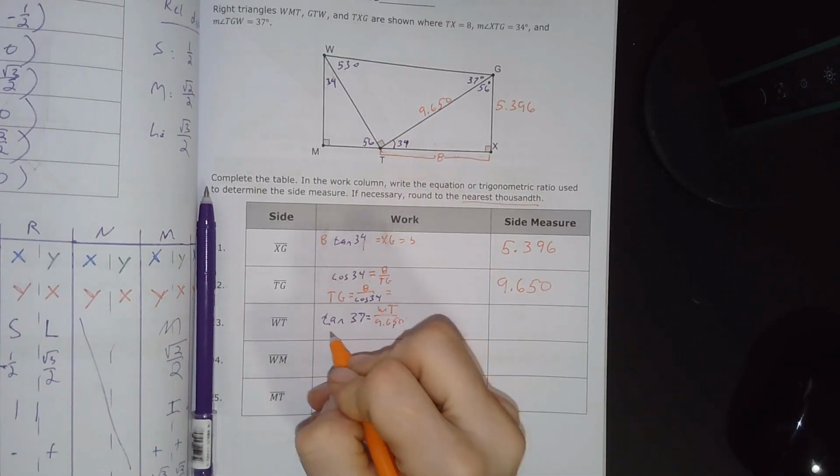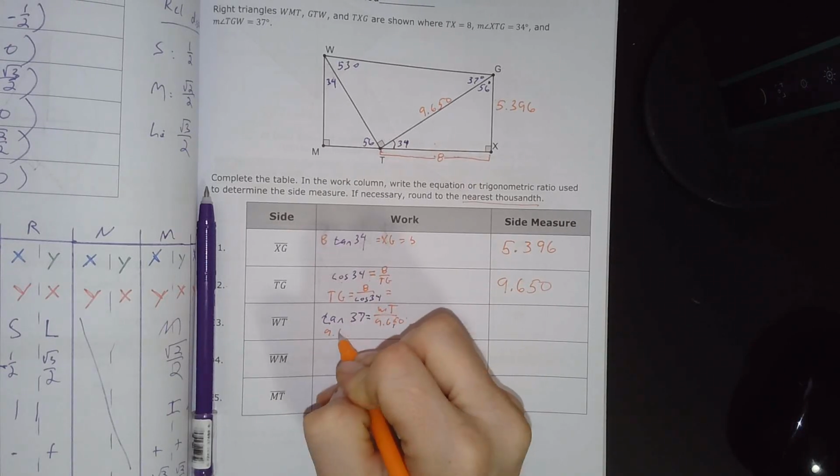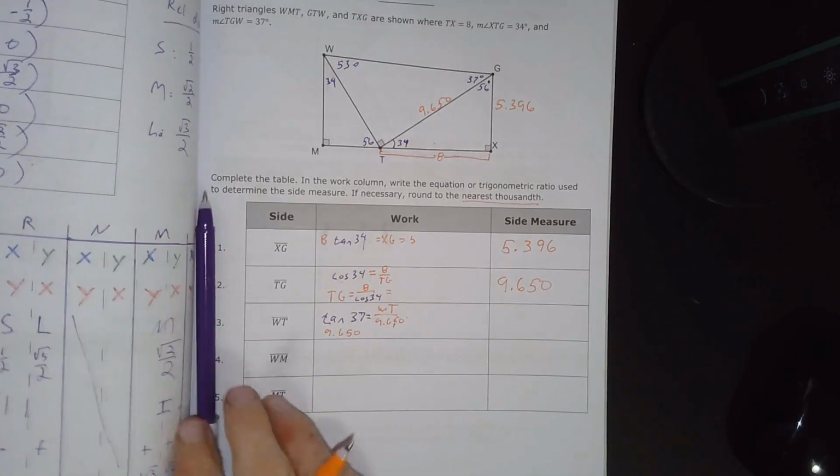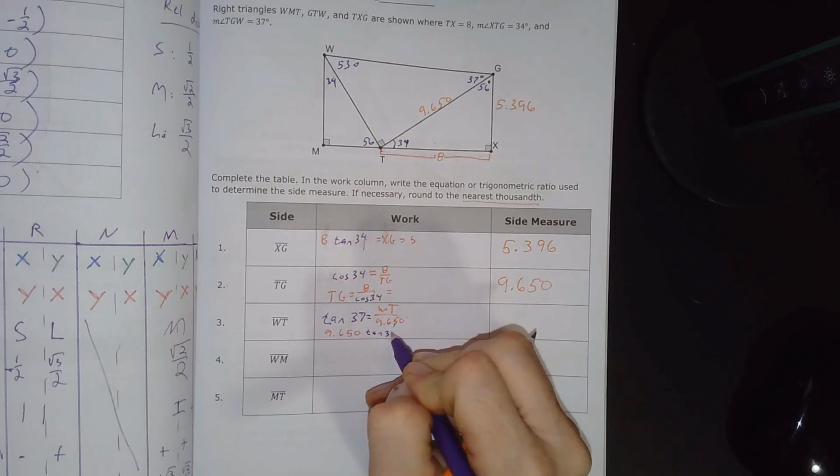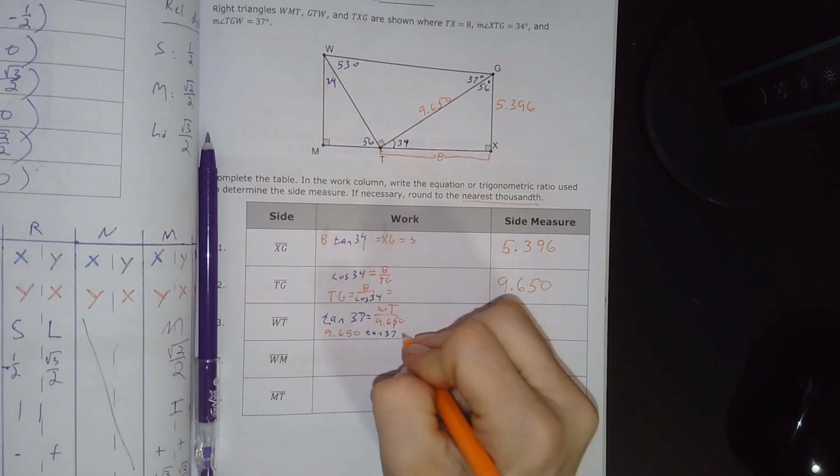So 9.650 times the tangent of 37 equals WT.